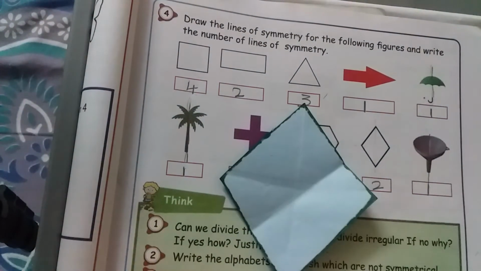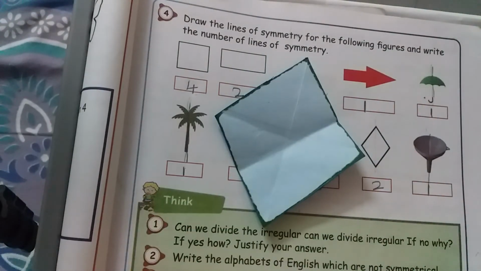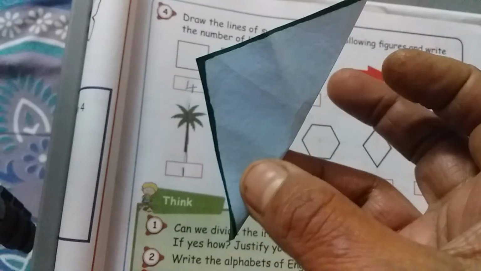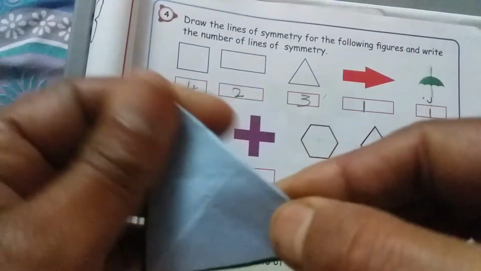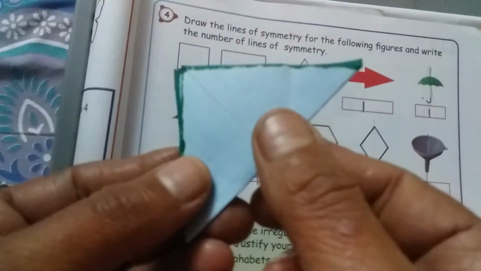Okay. And the next one is the diamond. See the shape, diamond. Fold it. One fold. Yes. It divides into 2 equal parts. Then how can we fold? This way. Yes. You get 2 equal portions.